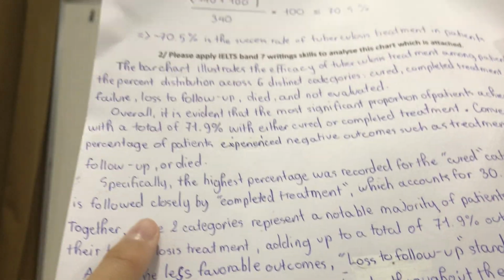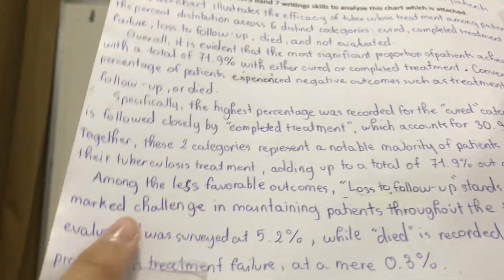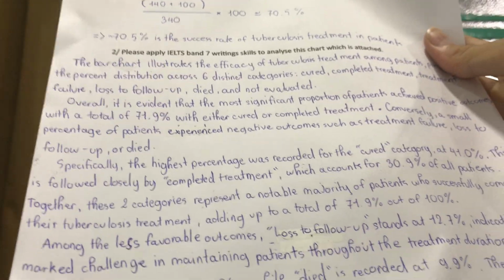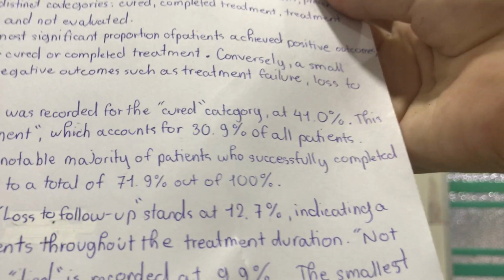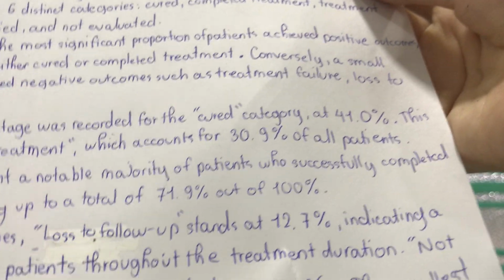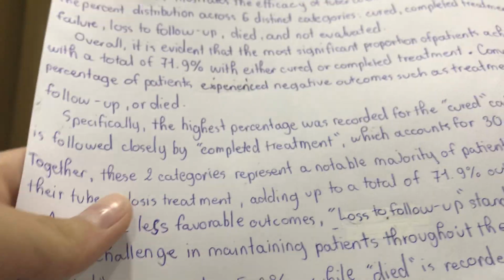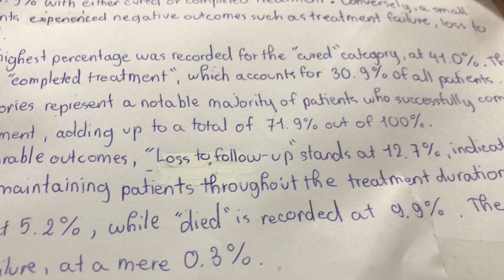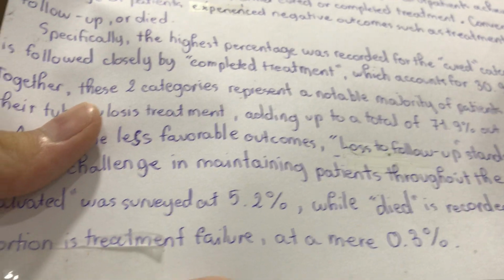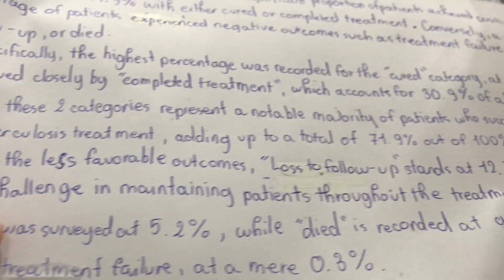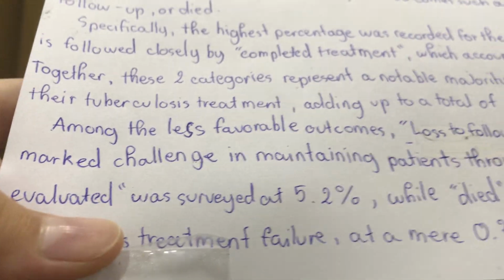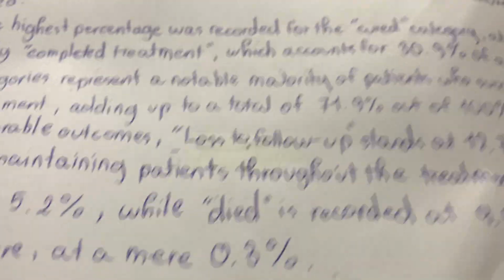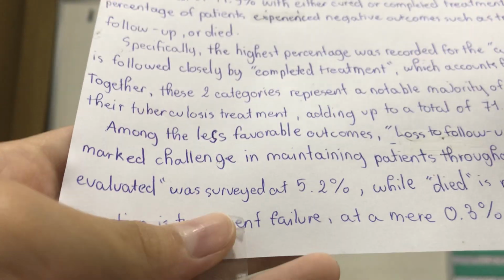Okay, so that is for the introduction, the summary, and then for the main paragraphs, 2 body paragraphs. So this is about the positive outcomes, and this is negative outcomes. For the positive outcomes, specifically, the highest percentage was recorded for the cured category at 41.0%. This is followed closely by completed treatment, which accounts for 30.9% of all the patients. Together, these 2 categories represent a notable majority of patients who successfully completed their tuberculosis treatment, adding up to a total of 71.9% out of 100%.